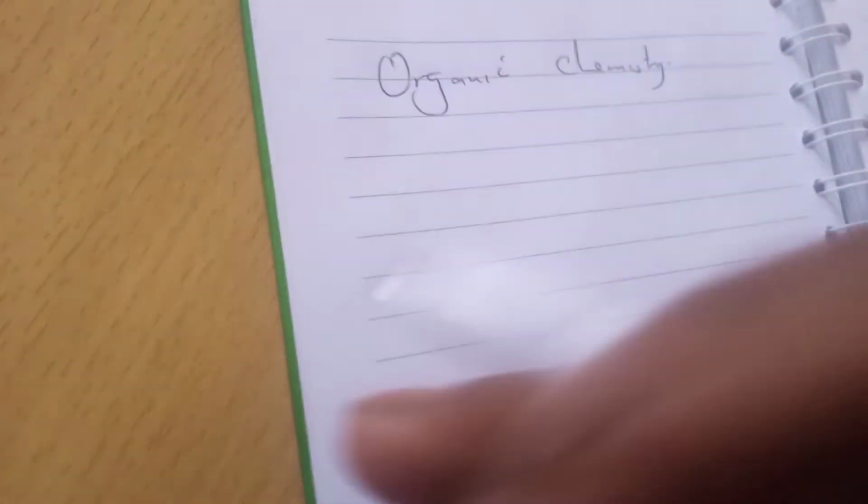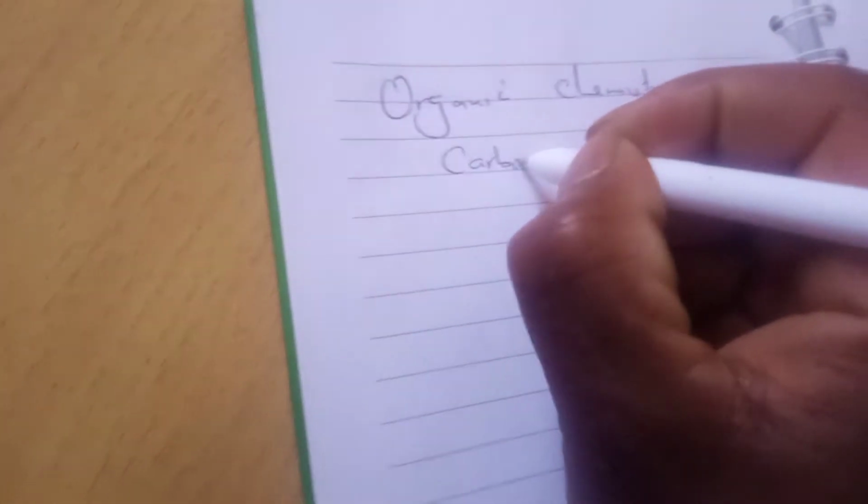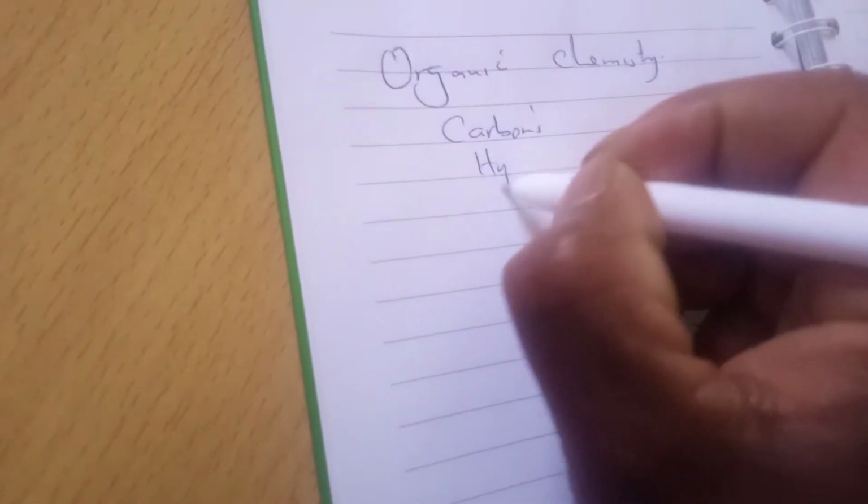Today in this lesson, we are going to teach about organic chemistry. These are organic compounds. They are made of carbon and hydrogen. So these are organic compounds.